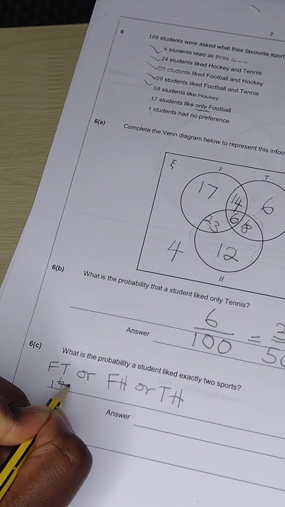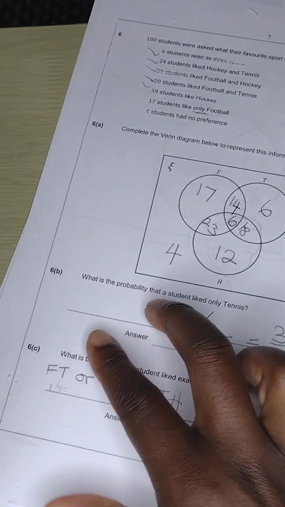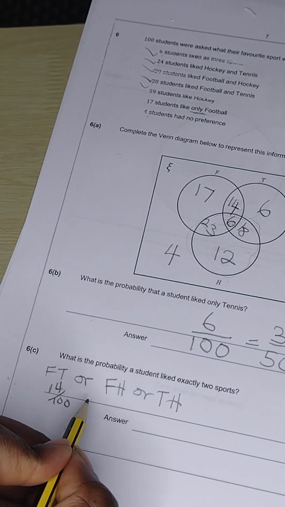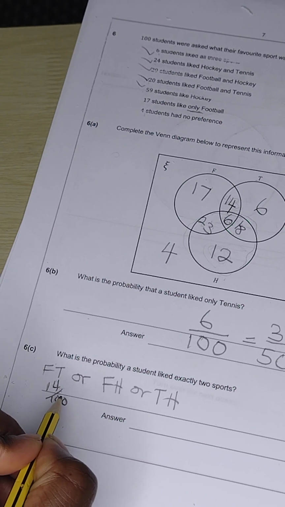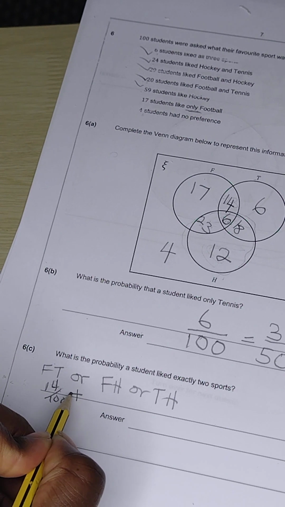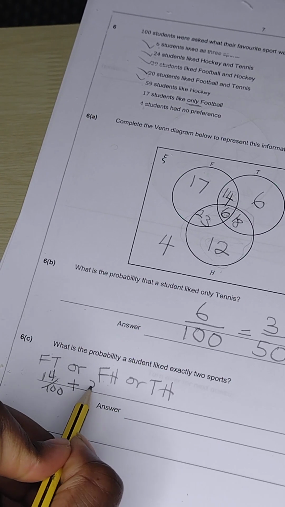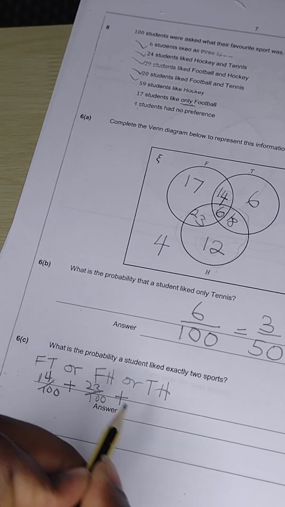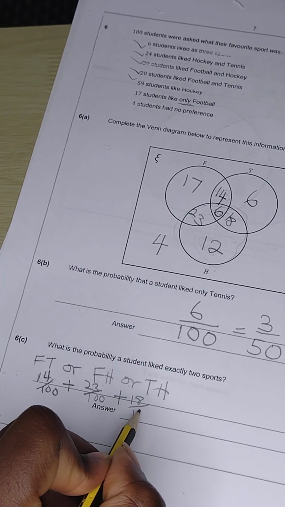Okay, so probability of football and hockey is 14. Wait, is that football and football and tennis? Yeah, 14. So football and tennis, 14 out of 100, or football and hockey, we have 23 out of 100, or just to add tennis and hockey, 18 out of 100.